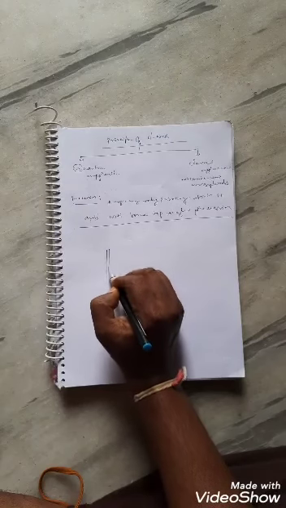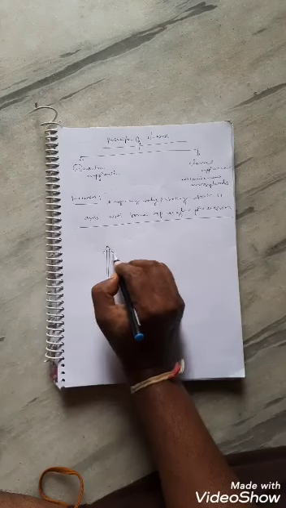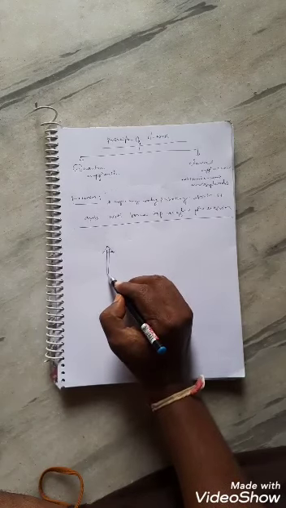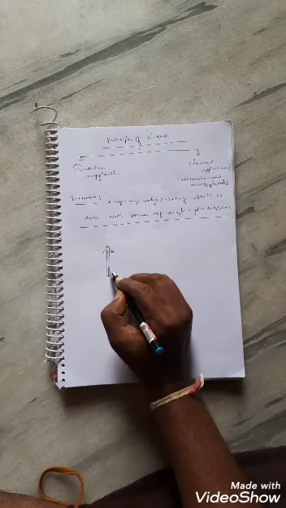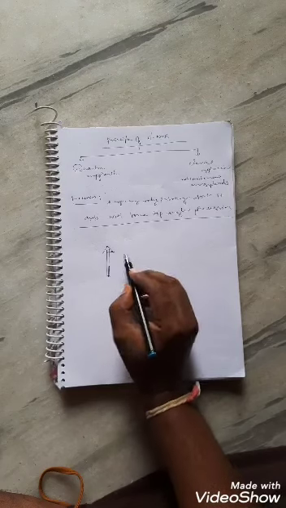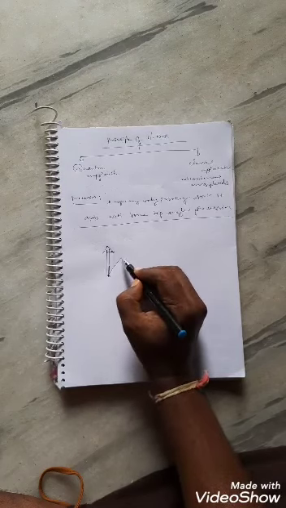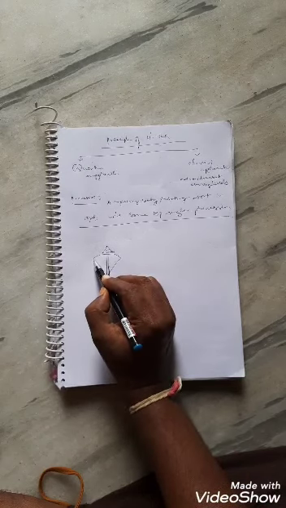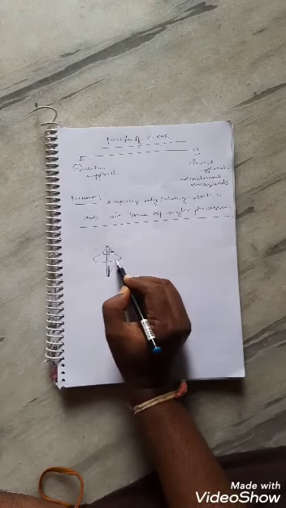Right. So let us suppose this is the spinning body, and this spinning body, under the influence of an external force or external magnetic field, is moving like this, right?